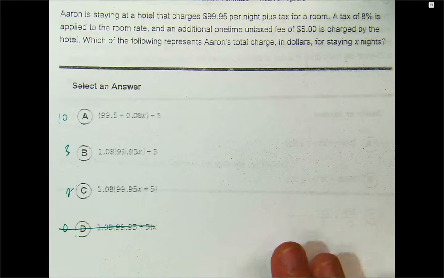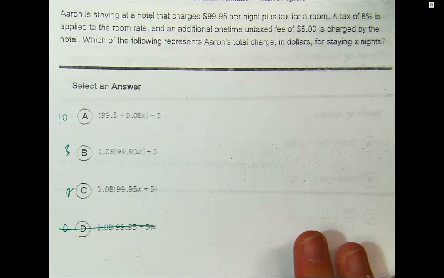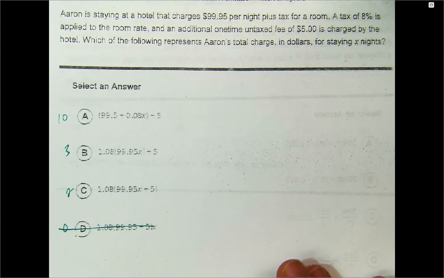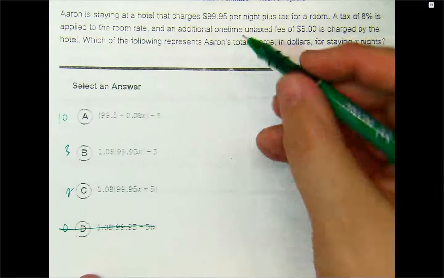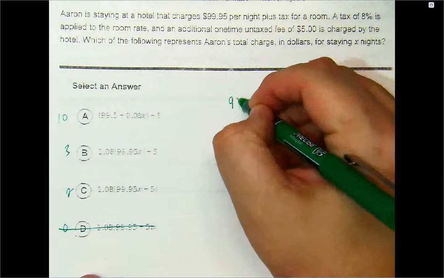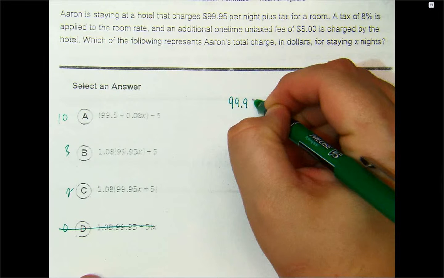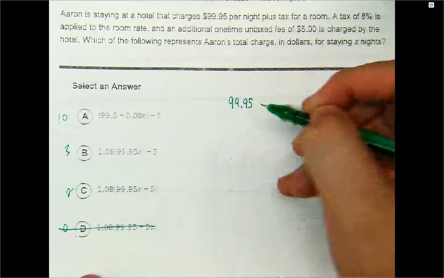Now, when you think about this, think about if you're purchasing DVDs or CDs or Slurpees. How are we going to calculate how much we're going to actually pay for the room? Well, it's 99.95 per night. How many nights are there going to be?